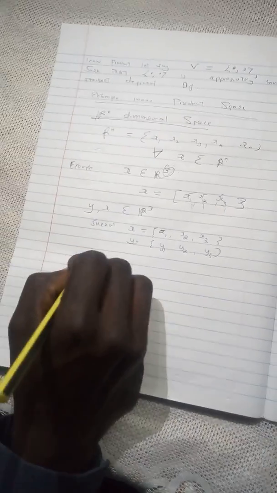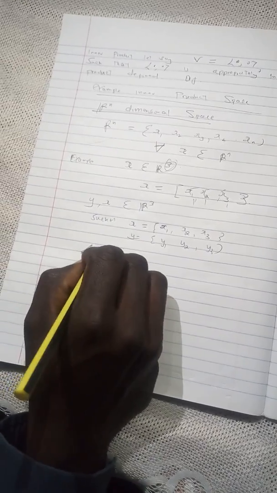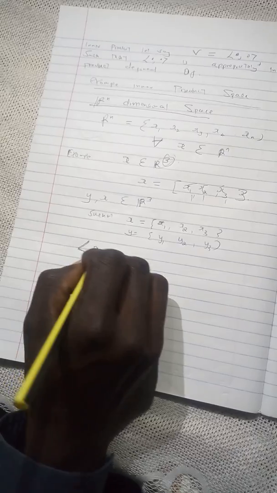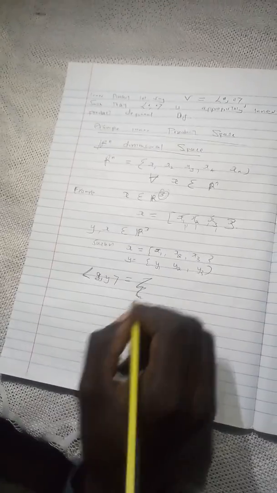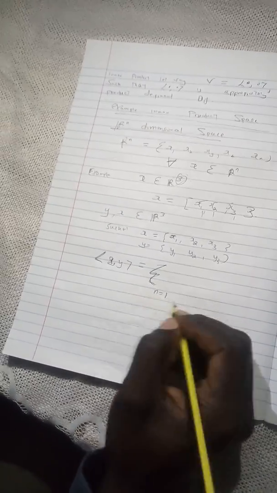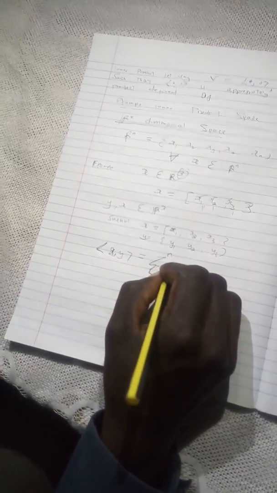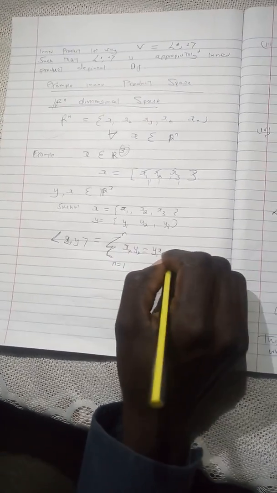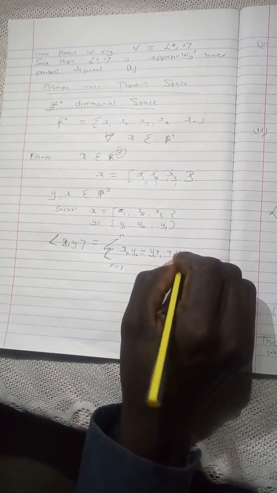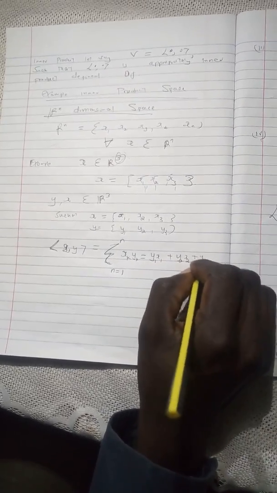So getting the inner product of x and y is equal to the summation of k equals 1 to n of xk yk, which is equivalent to y1 x1 plus y2 x2 plus y3 x3.